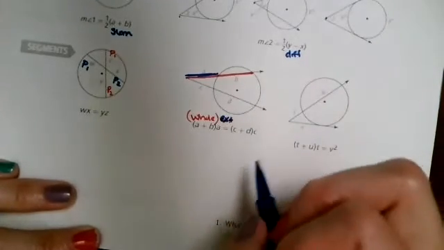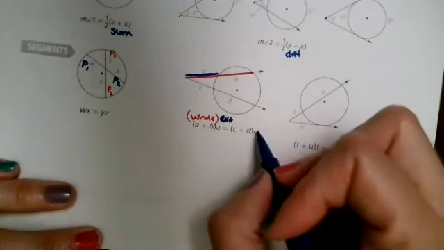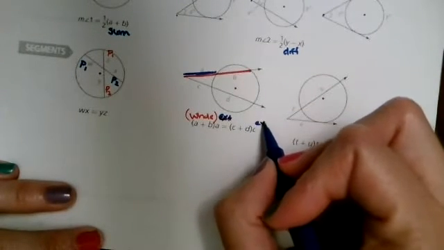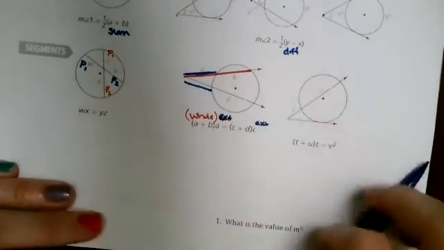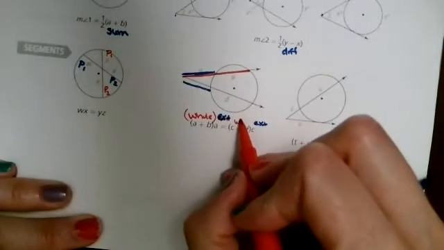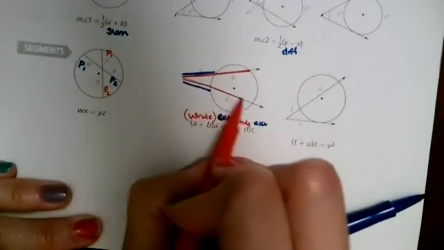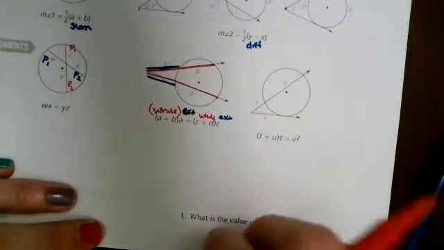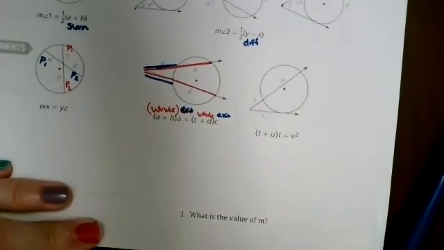Okay, and it's equal to the whole times the exterior of the other one. So the exterior of this one times the whole. Okay. So anytime you have a secant and you're finding the lengths, you're going to use that part.